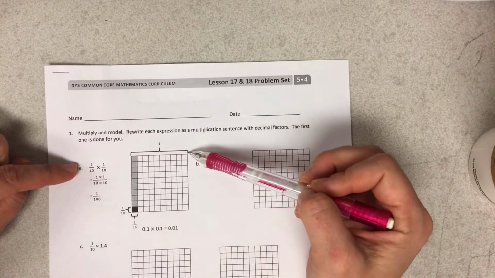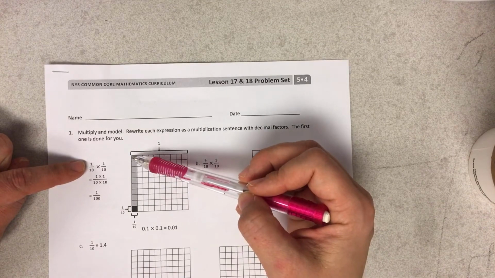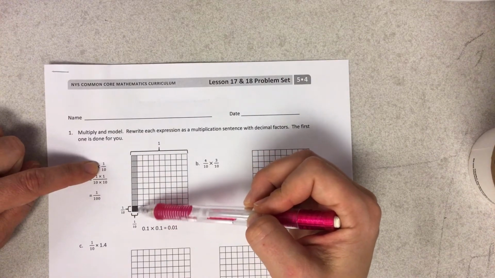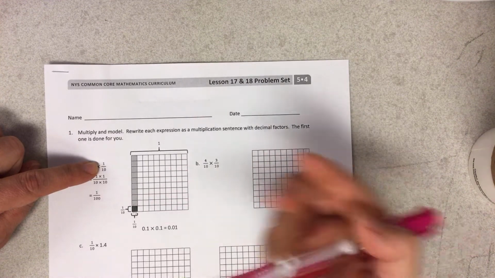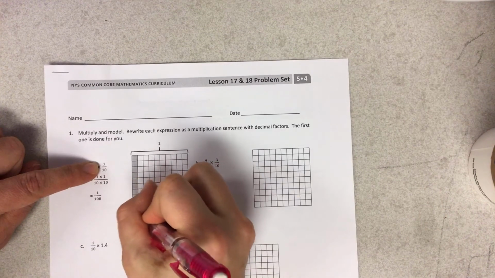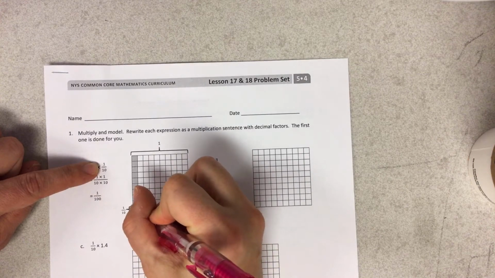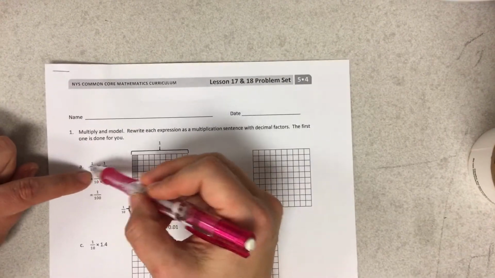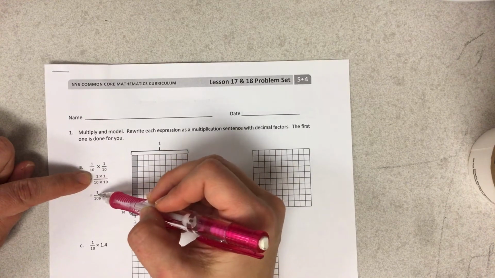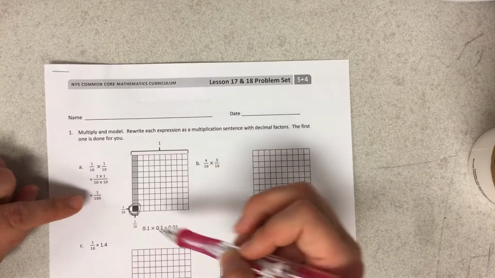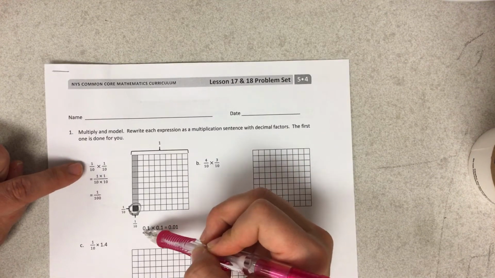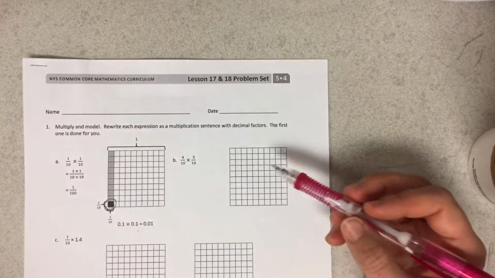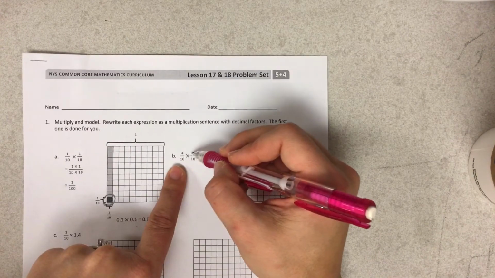This shows me that I have 1, and what you're going to do is color in 1/10. So I colored in 1/10, and I multiplied it by 1/10, so I only color in 1/10 of that. When I look at it, I have only 1 out of 100 colored in. So when I multiply straight across, 1 times 1 is 1, 10 times 10 is 100. To write this in decimal form, 1/10 times 1/10 is going to give you 1 hundredth.